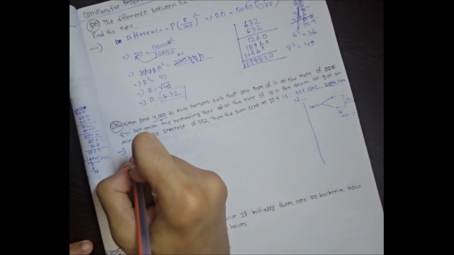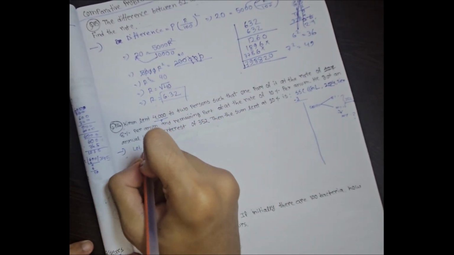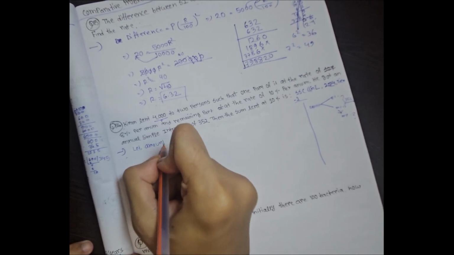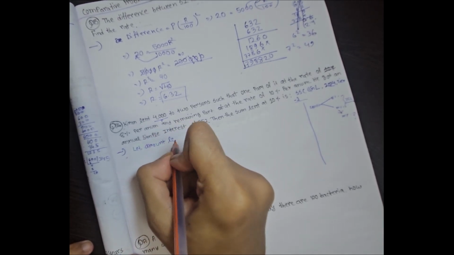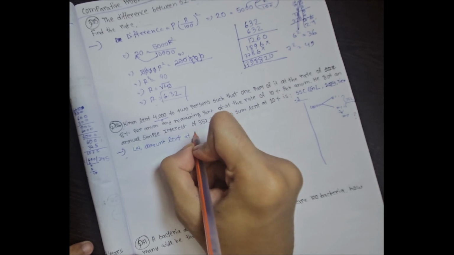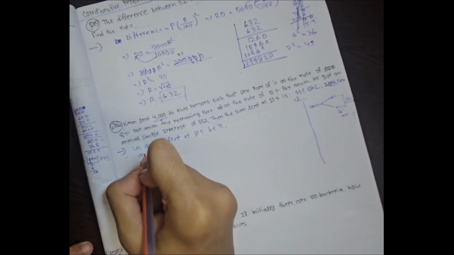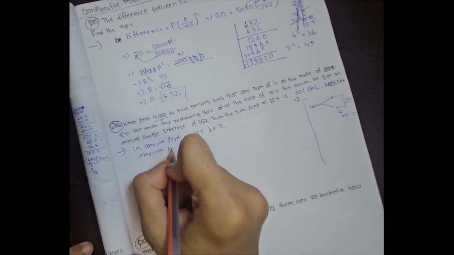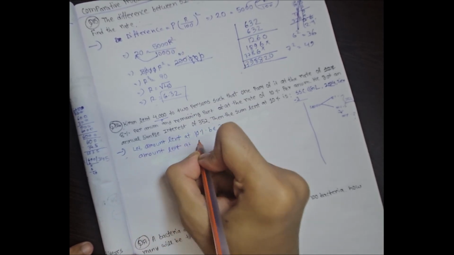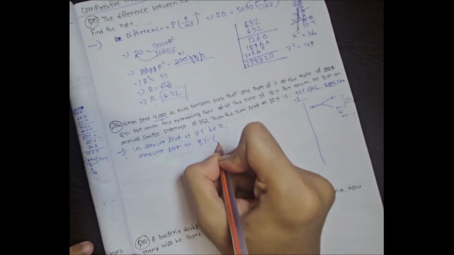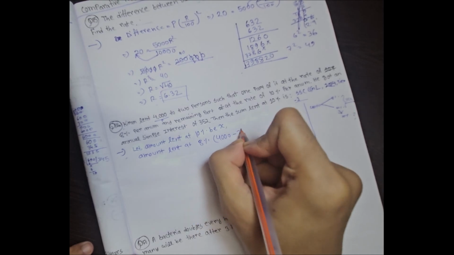So let's assume the amount lent at 10% be X. So the amount lent at 8% would be 4,000 minus X.